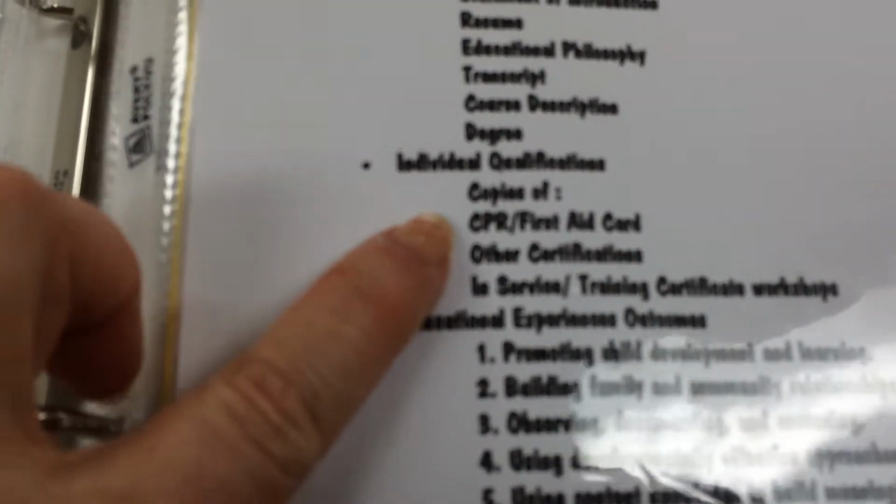You can see that under the first part you have professional qualifications, and then you have the individual qualifications. Those may be things that you individually are qualified to do, such as CPR. Any other certifications that you have, or training, if you have a diploma or a certificate, you can put that in here.